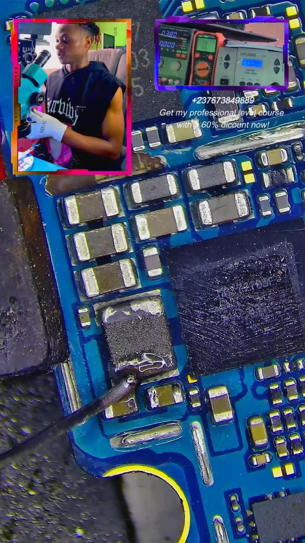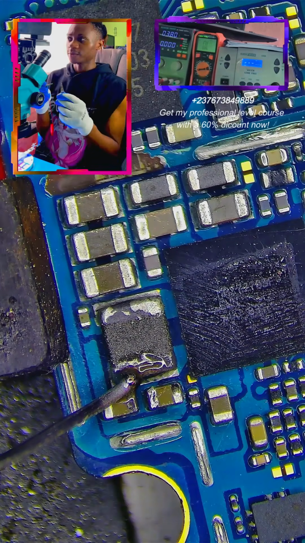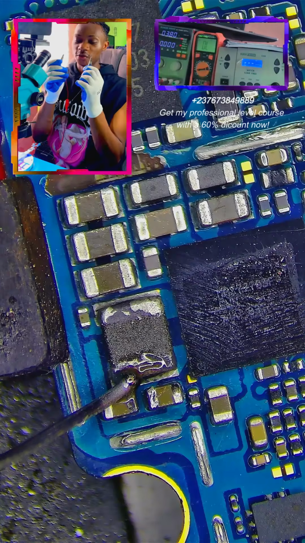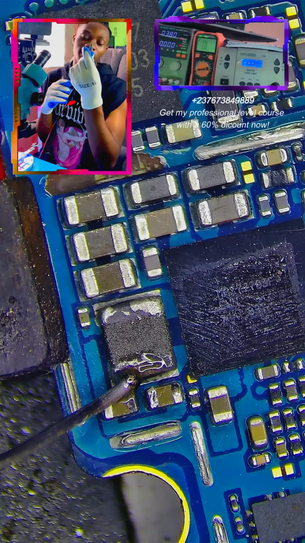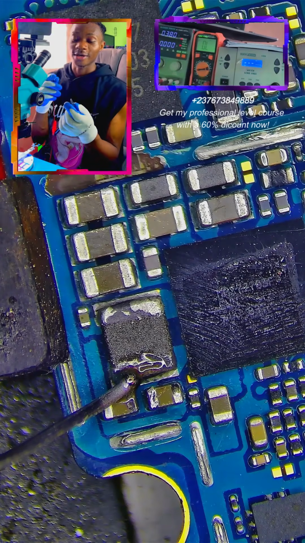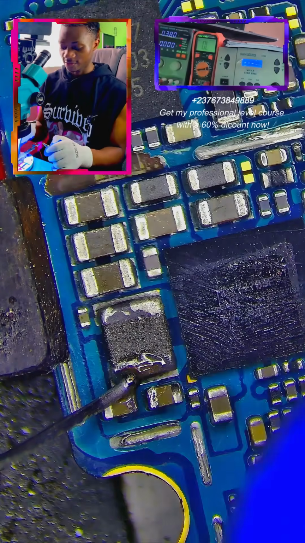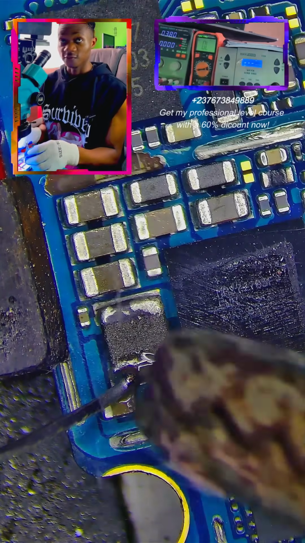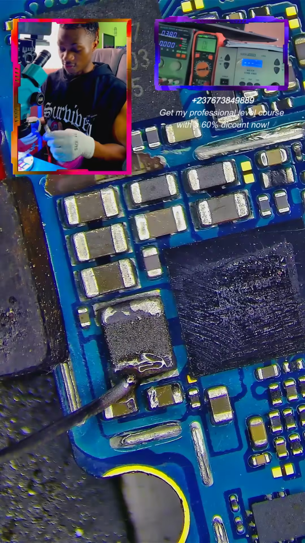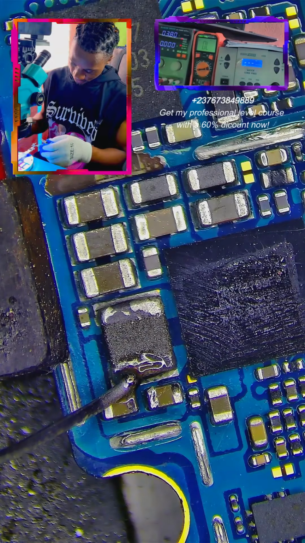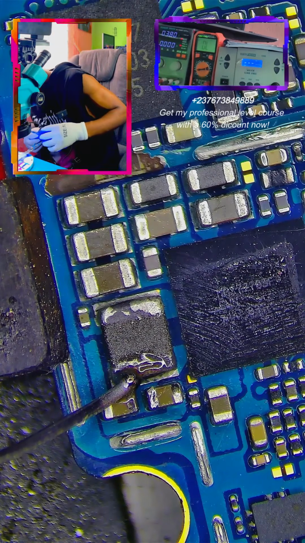So that's perfect. This is my DC power supply probes. You connect the black probe to the ground, then you connect the red probe to the wire that you just linked to the VPH inductor right here. So I will just connect this to the ground.